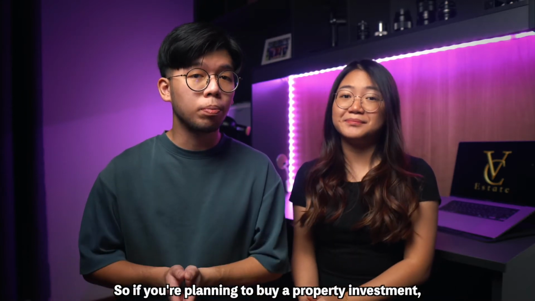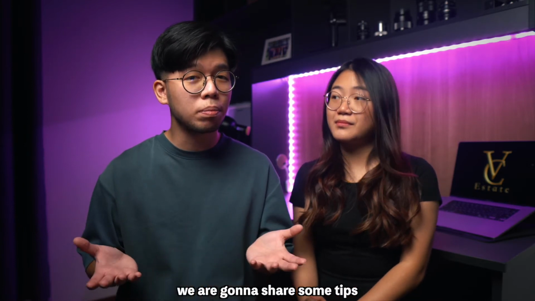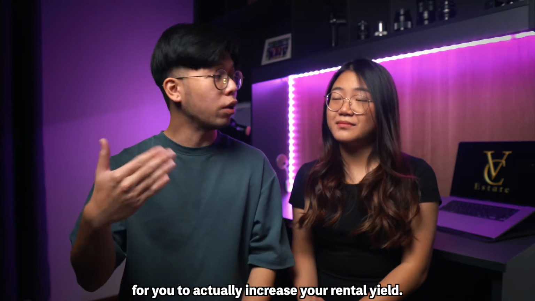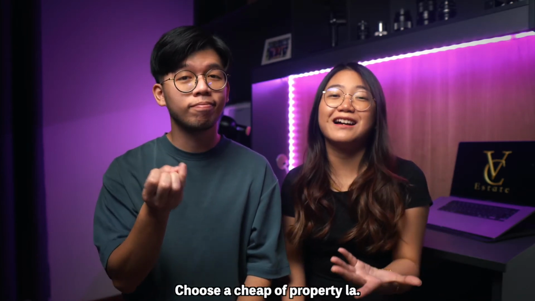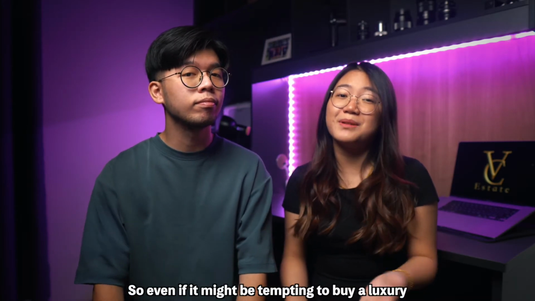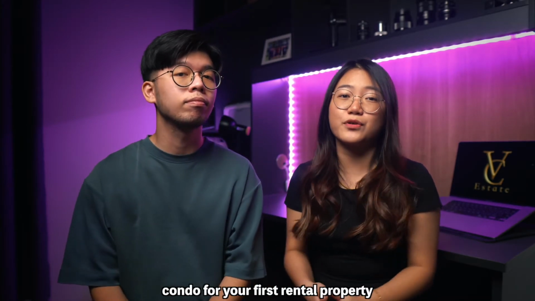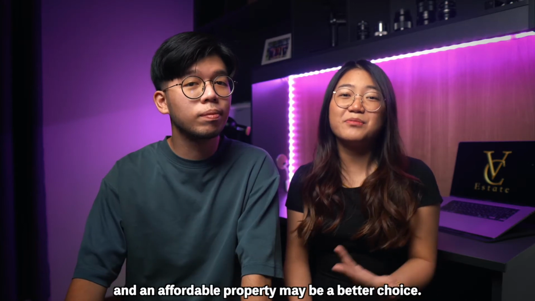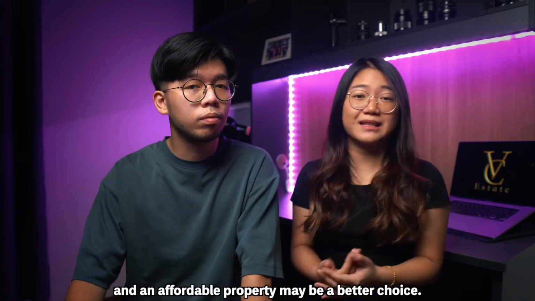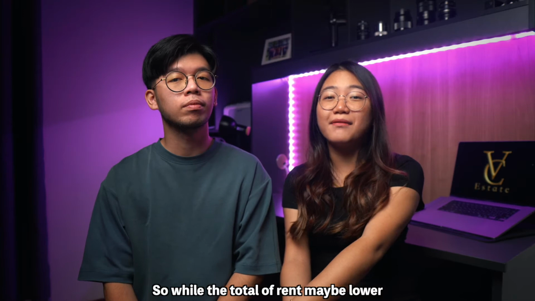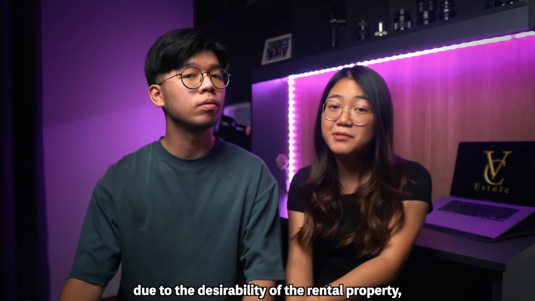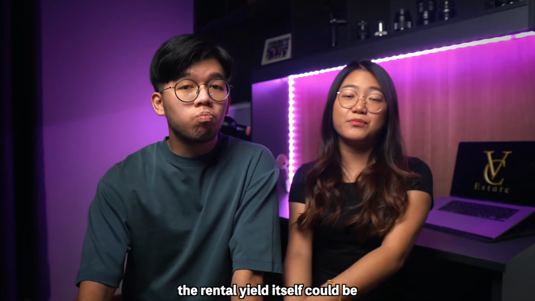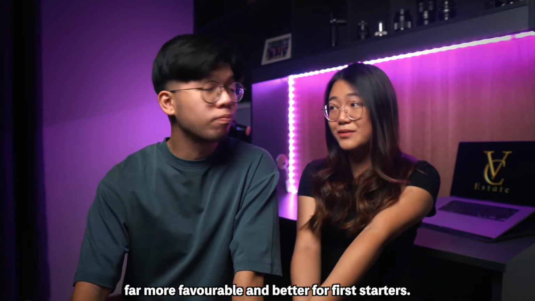So if you're planning to buy a property investment, we are going to share some tips for you to increase your rental yield. Firstly, mostly the most obvious lah, choose a cheaper property lah. Even if it might be tempting to buy a luxury condo for your first rental property, an affordable property may be a better choice. While the total rent may be lower, the rental yield itself could be far more favorable and better for starters.